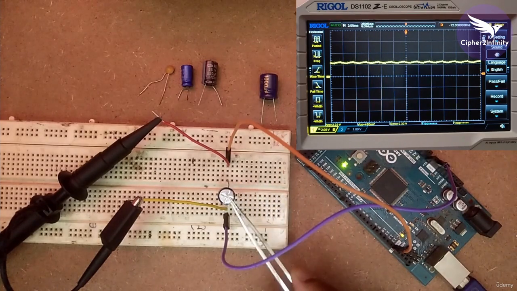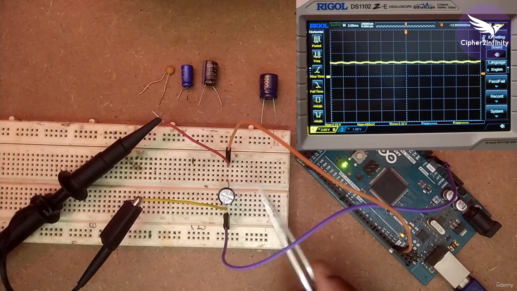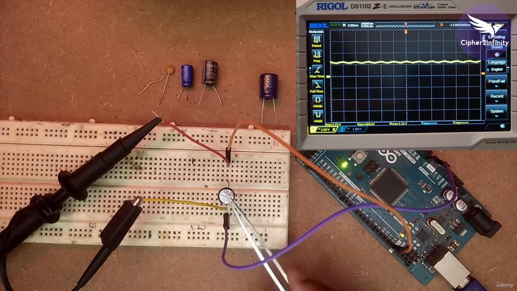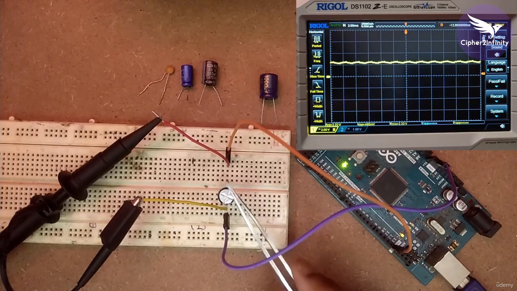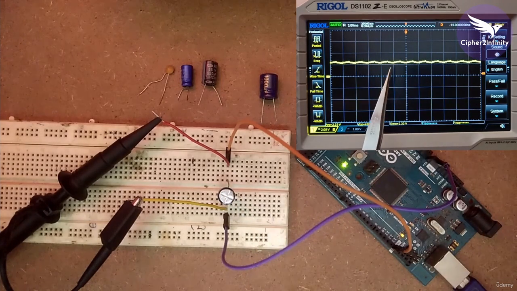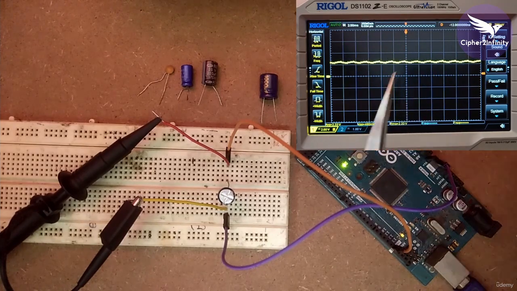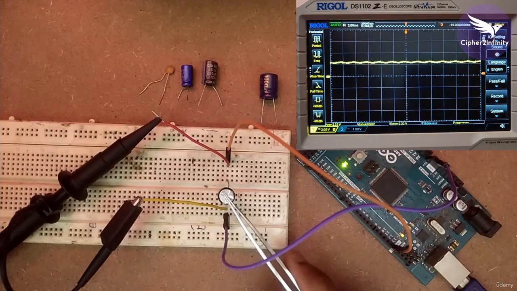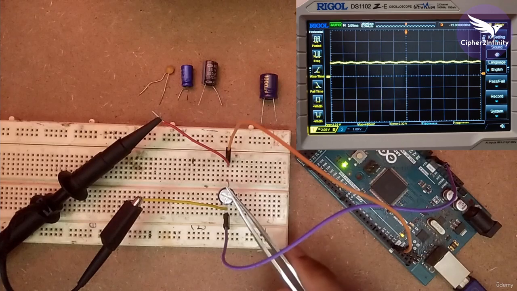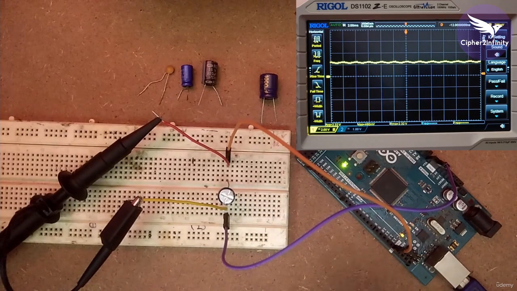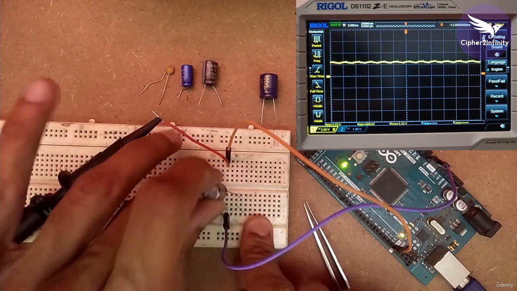It means this capacitor is providing a lower impedance path to this 500 hertz frequency, but the impedance provided is still not in milliohms. That's the reason we are still getting some fluctuations on the output side. If the impedance provided by this capacitor were in milliohms, then this signal would have been completely bypassed. So that was the 470 microfarad capacitor.